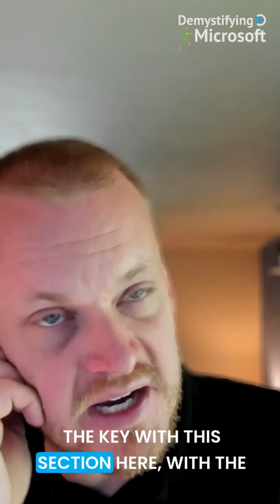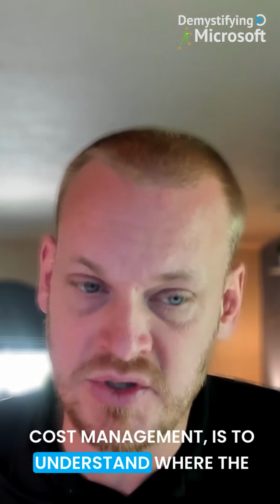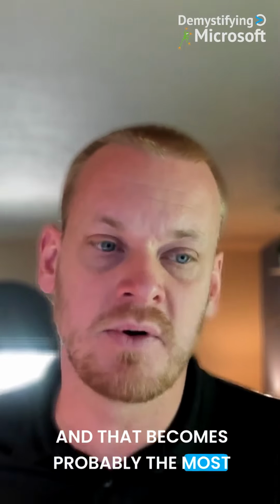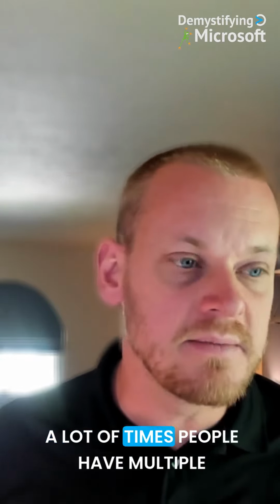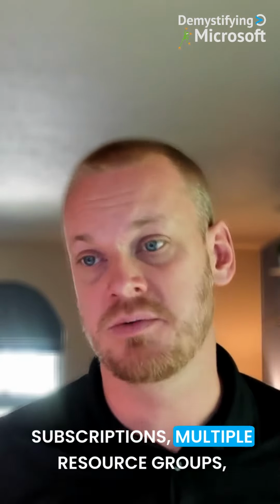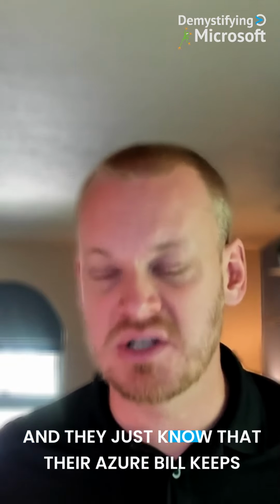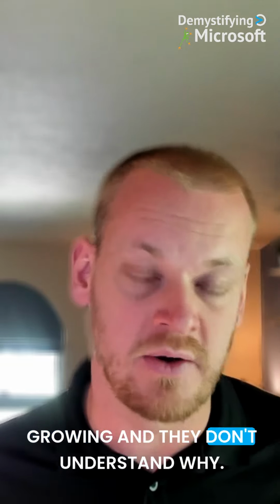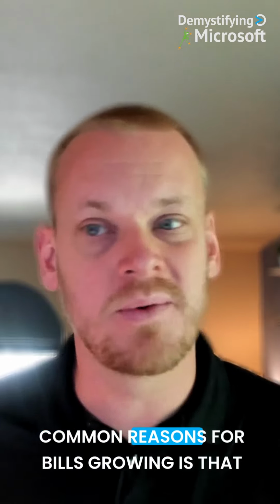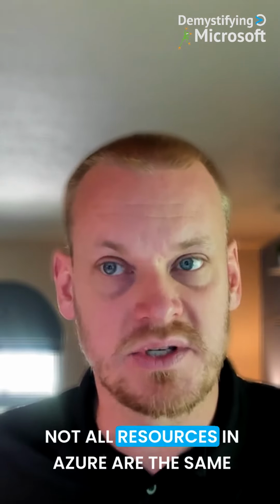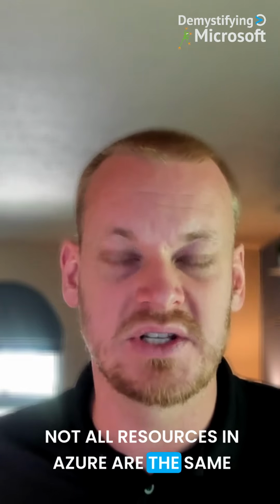The key with this section here with the cost management is to understand where the majority of the cost is. And that becomes probably the most important step. A lot of times people have multiple subscriptions, multiple resource groups, multiple Azure plans, and they just know that their Azure bill keeps growing and they don't understand why. Common reasons for bills growing is that not all resources in Azure are the same cost.